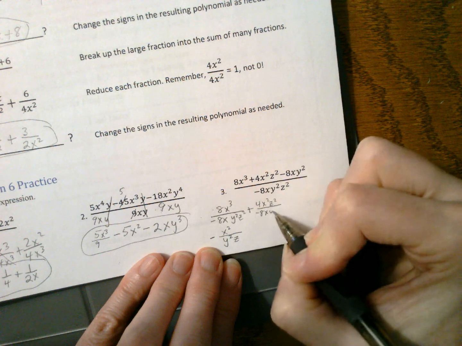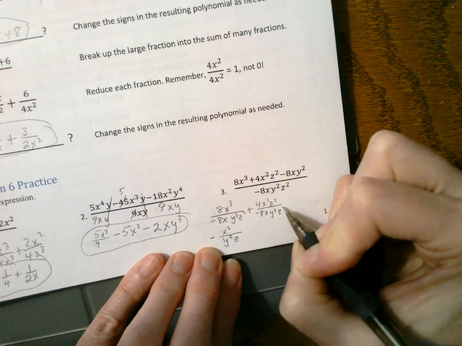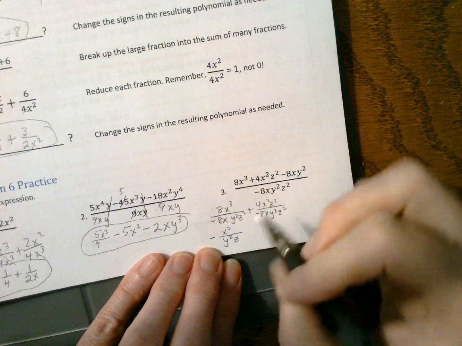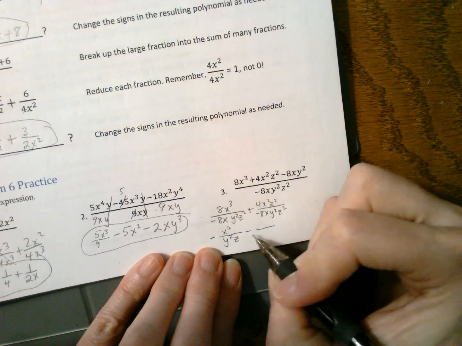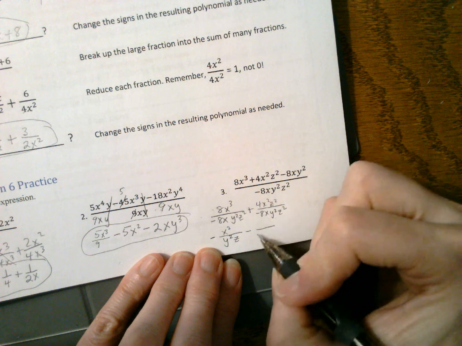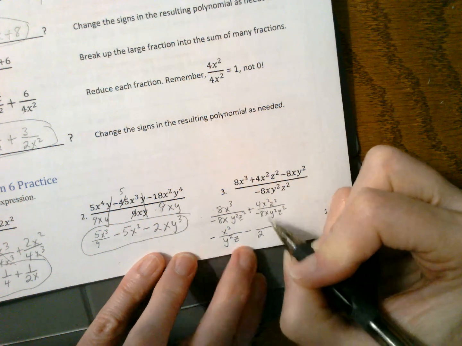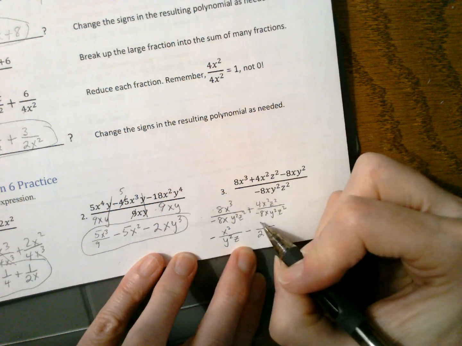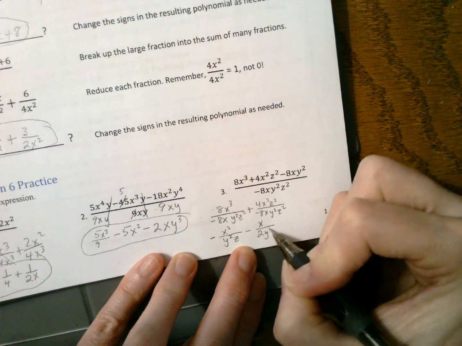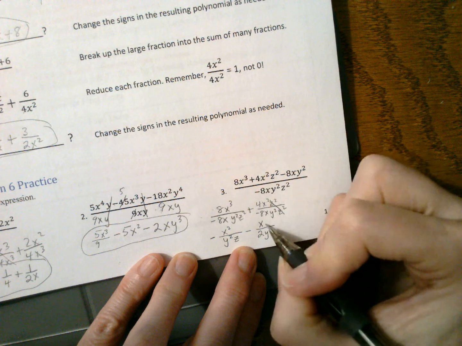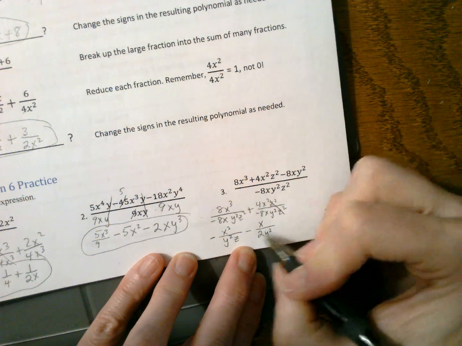Then we have 4x squared z squared over negative 8xy squared z2. So that's going to be a negative, one negative, so makes it a negative. And reduce makes it a 2. Then I have 2 x's on top, 1 on the bottom, so that leaves me an x. The y's stay, and the z's are gone. So that's that one.